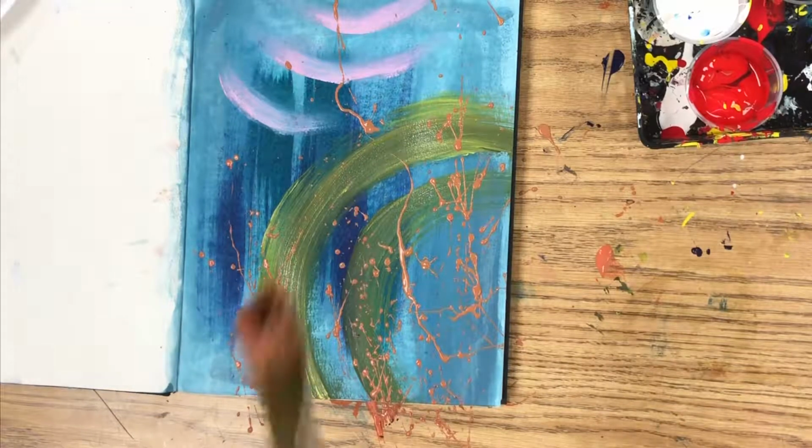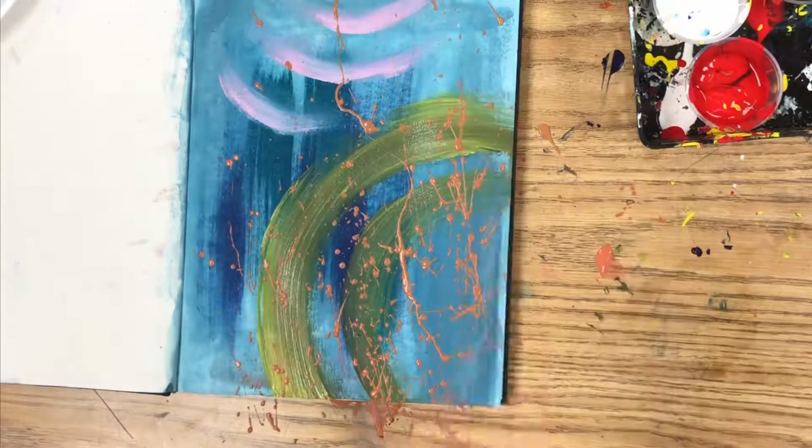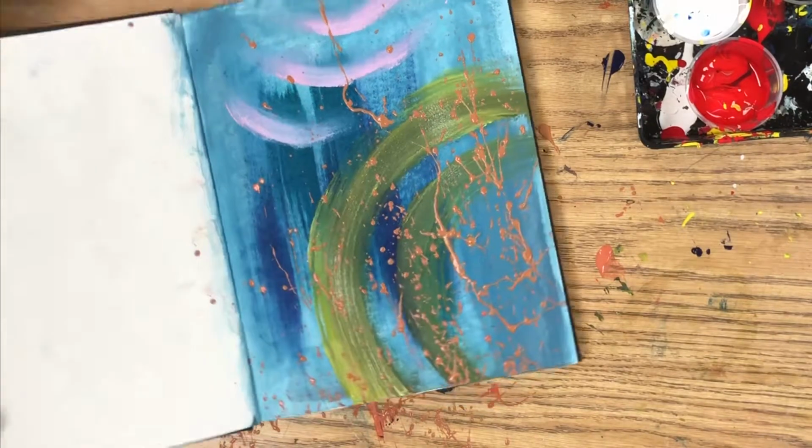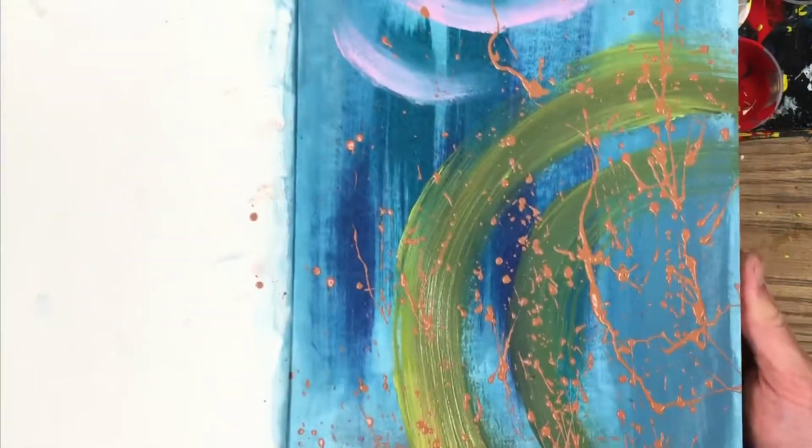There's no need for this to get on your clothes or on anyone else around you. You may get a little bit on the table, but we'll clean that up. You can see how great those splatters look. It will definitely add to your painting. Beautiful.